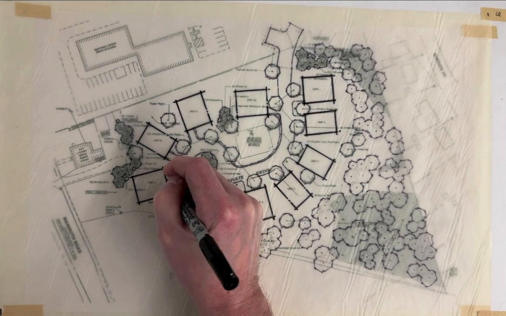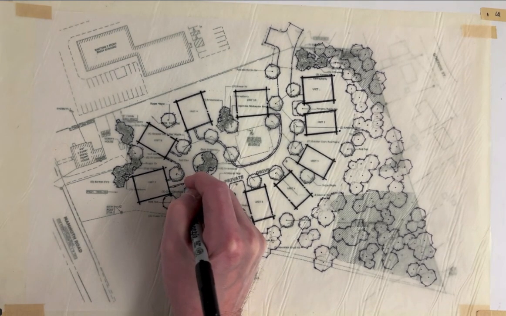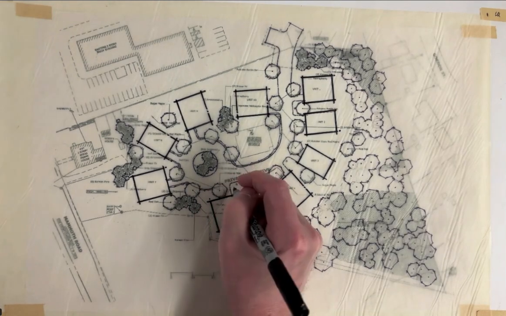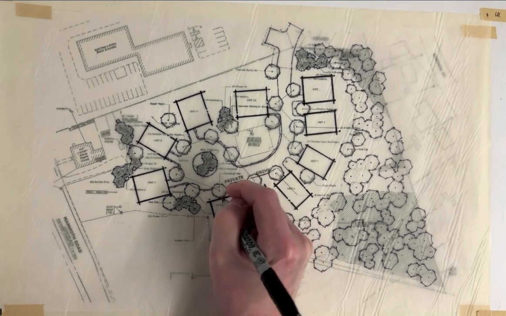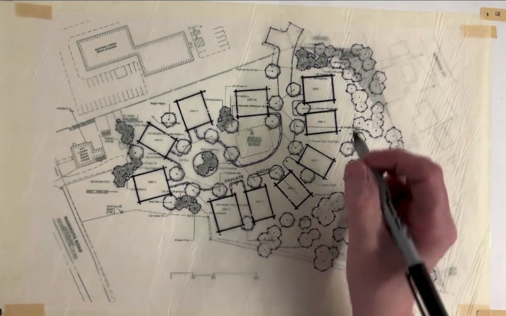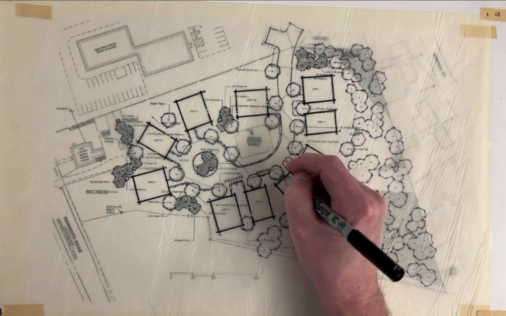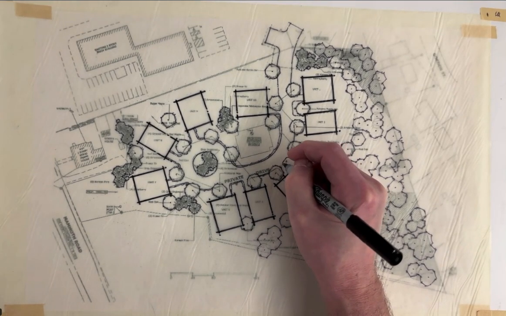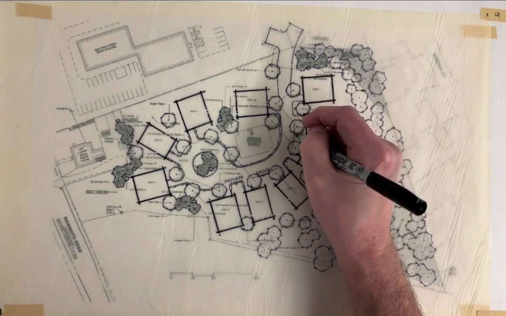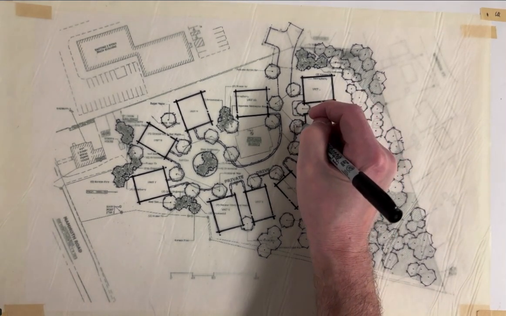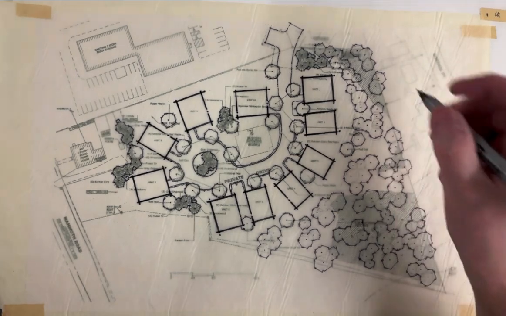And you'll see when I'm done that it's going to make the road stand out a whole lot more. Oh, I forgot a little bit of the road there.